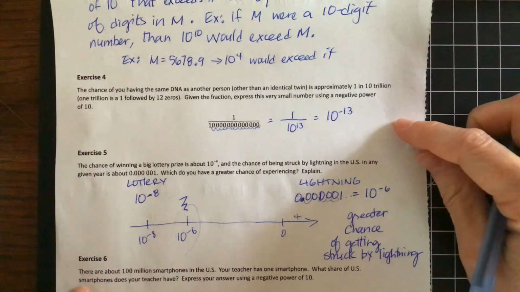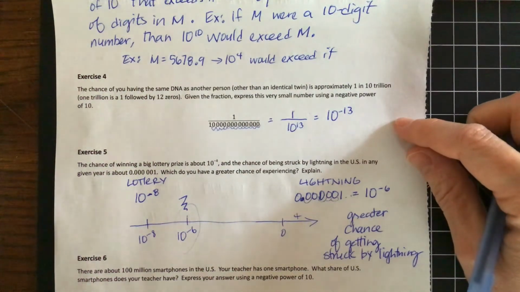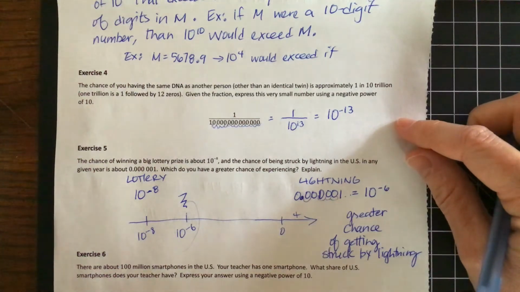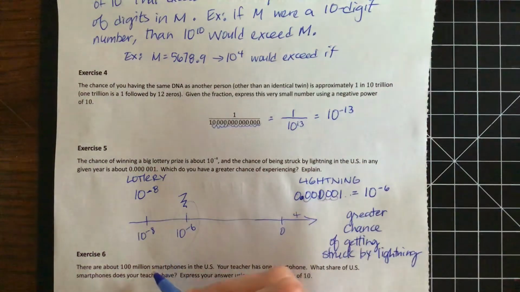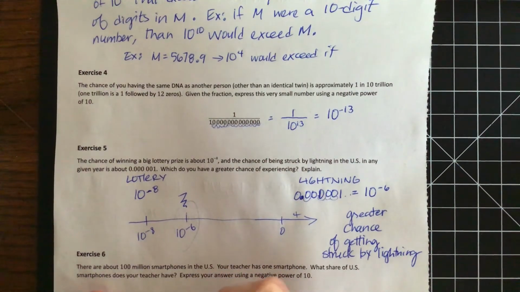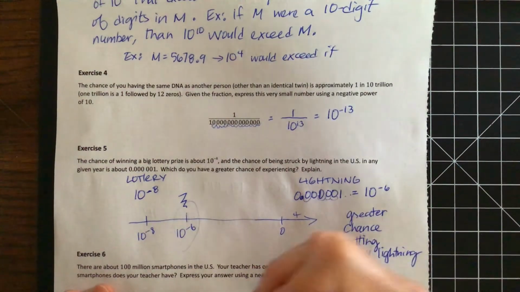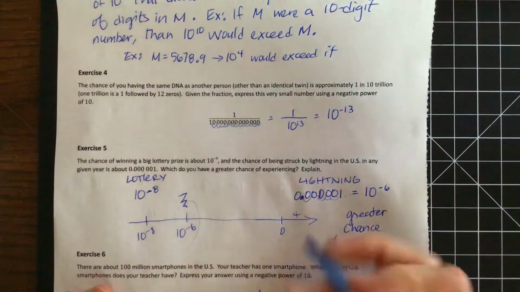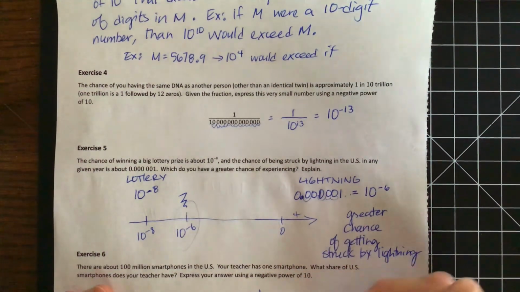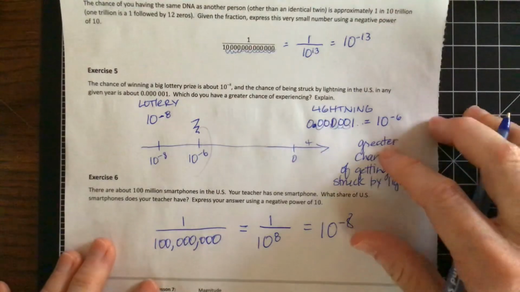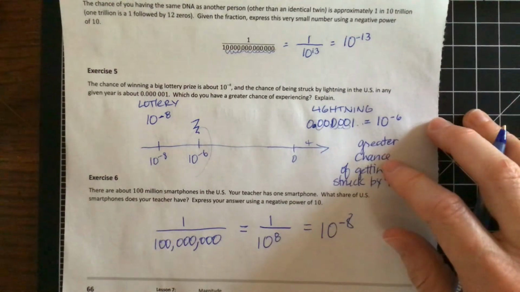Okay, and then we have exercise 6, which is there are about 100 million smartphones in the U.S. Your teacher has one smartphone. What share of U.S. smartphones does your teacher have? Express your answer as a power of 10. So 1 out of 100 million. Okay, and that is equal to 1 over 10 to the 8th, counting 6, 7, 8, which is equal to 10 to the negative 8. All right, oops, I'm sorry. You might want to pause it now. Okay. And that is that.